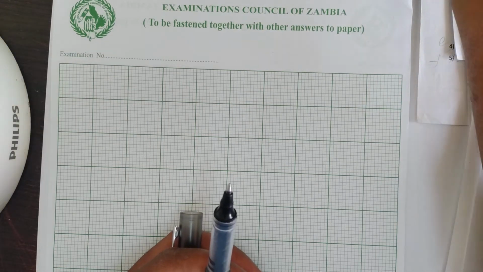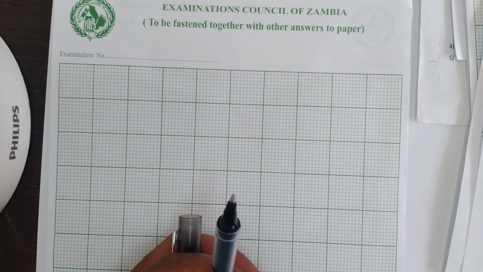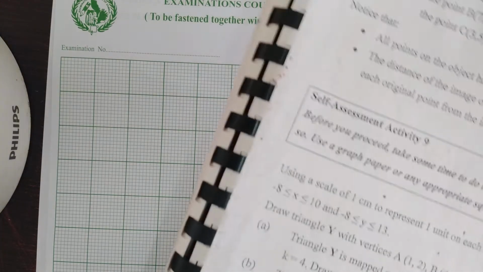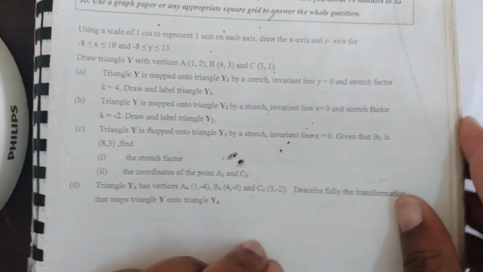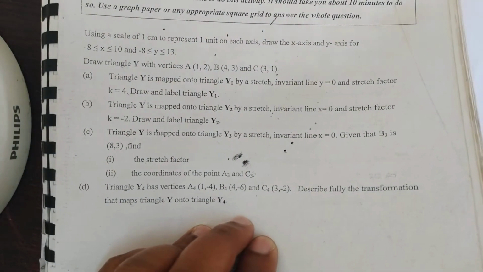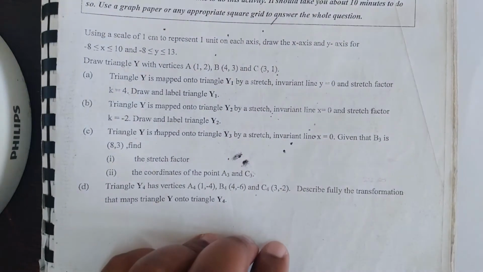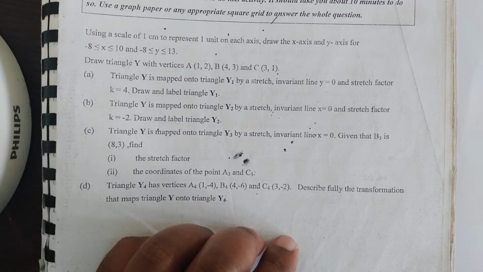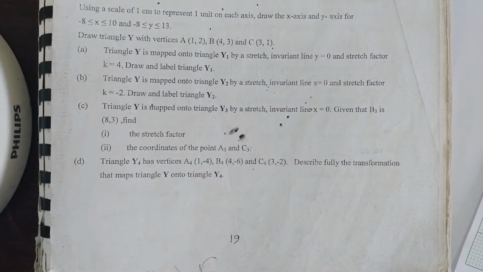Let me just pick the question. This is the question that we are dealing with. You can copy.